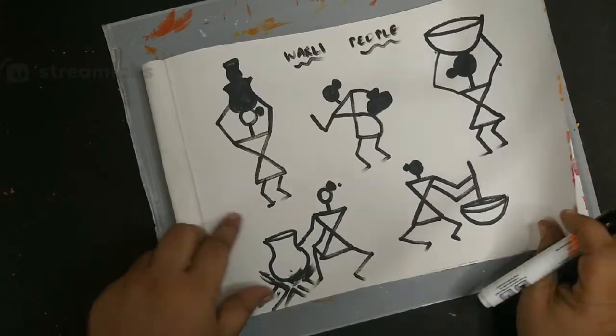Now what I'm going to do is a complete composition in this page. Let us see. I'll get a bigger one. I'll get my big A3 book, and then we will do a big composition in that.